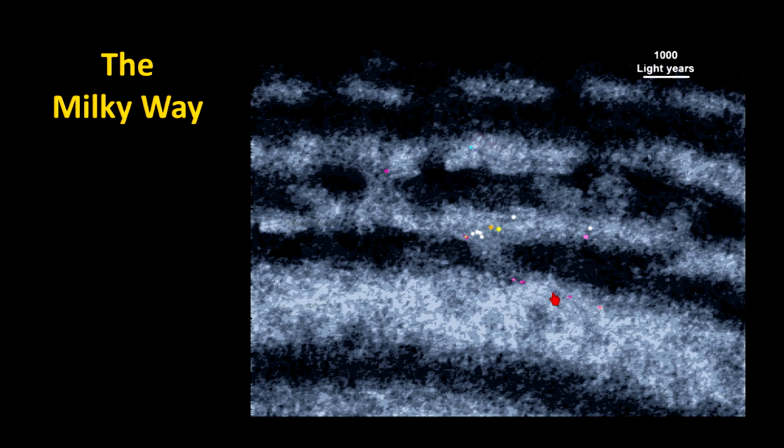And if you recall, the Milky Way is our galaxy, and our galaxy is a spiral galaxy. It's technically a barred spiral galaxy. Recent information over the last 20 years has shown us that it is not only a spiral, but it indeed is a barred spiral galaxy.